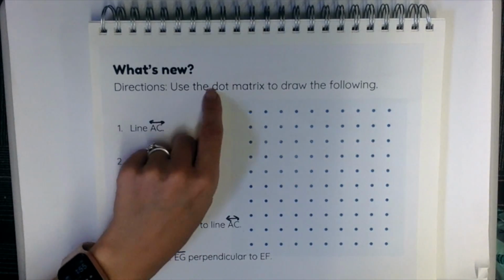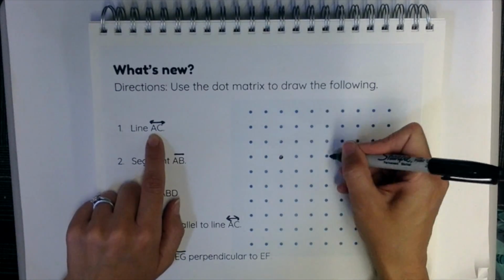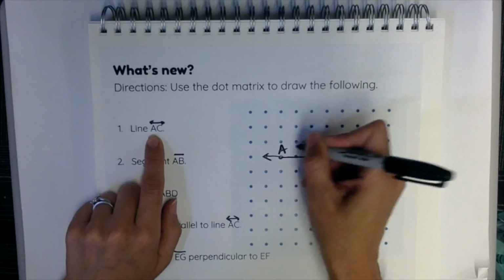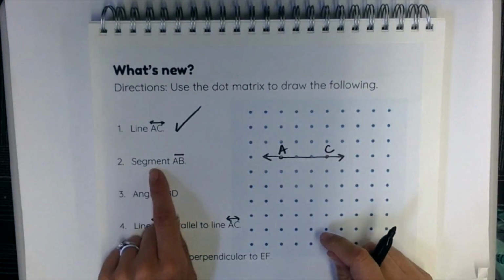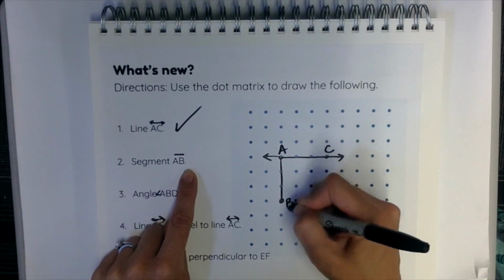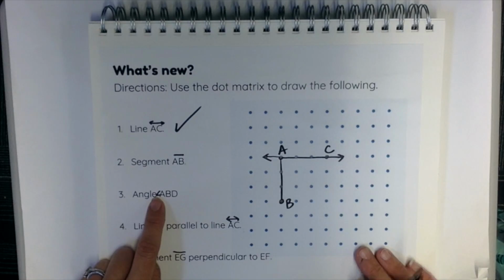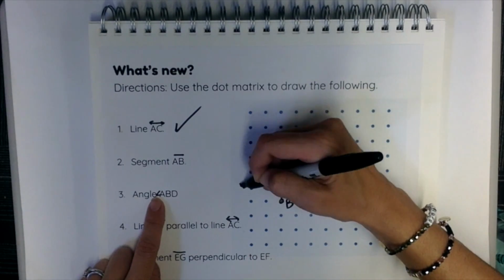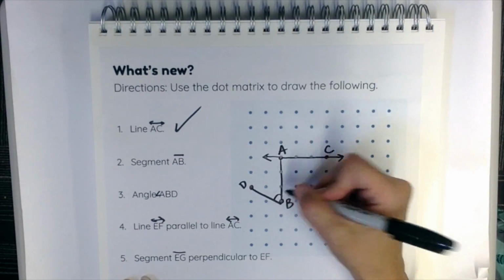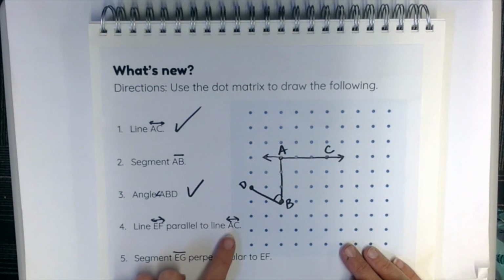Okay, this says use the dot matrix to draw the following: line AC. So let's just do AC. Okay, check. Segment AB. Here we go. Angle ABD. Okay, so we need a D, point D. So there's our angle, ABD.